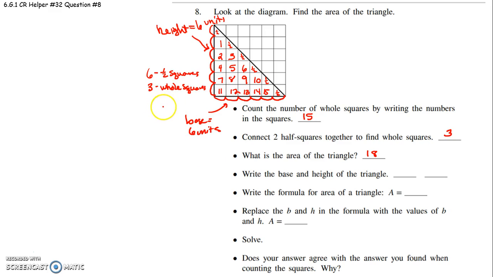Alrighty, Roo. This little blurb right here has nothing to do with the base and the height. I was just explaining about whole squares and half squares, so I'm not even going to leave that there because I don't want that in your way. So it says write the base and height of the triangle. So the base is 6, the height is 6.